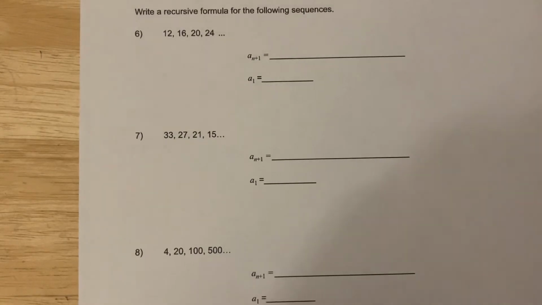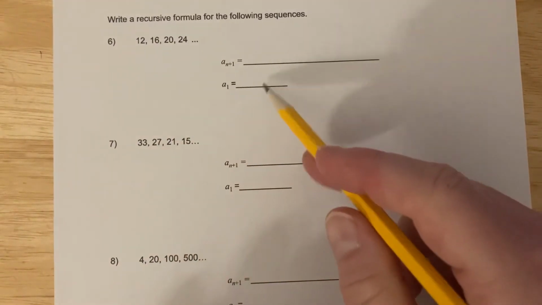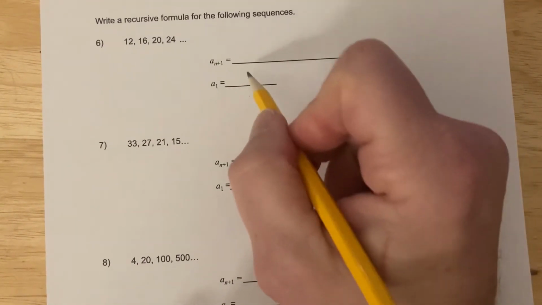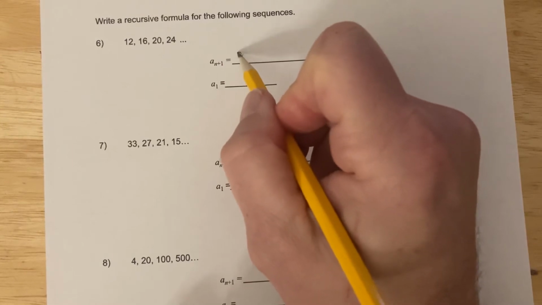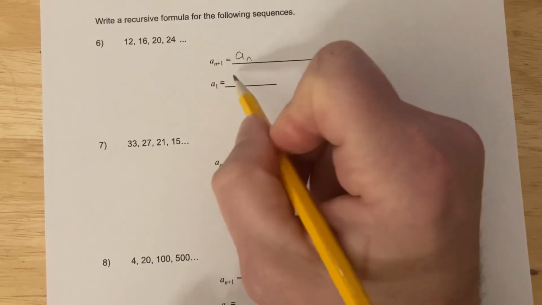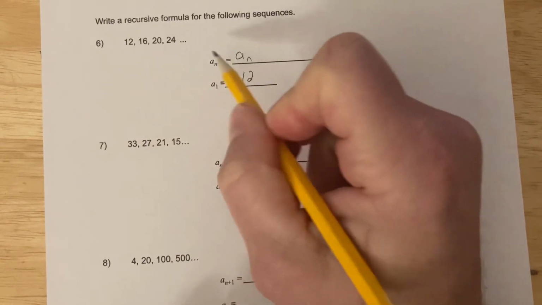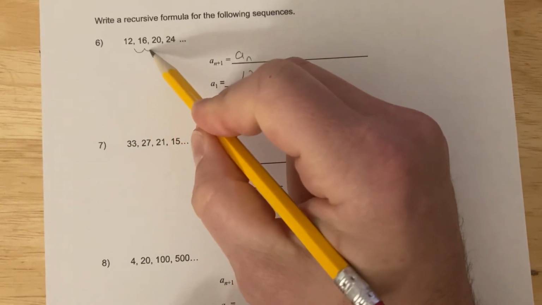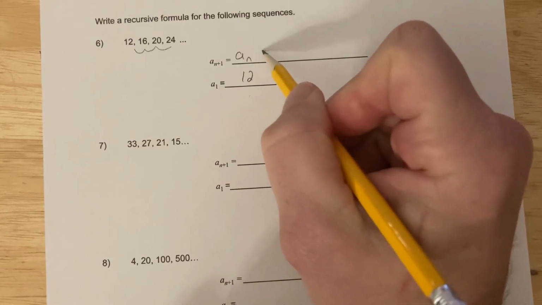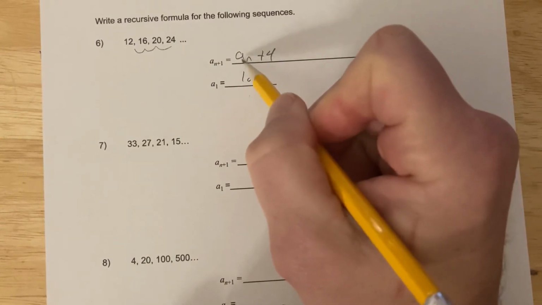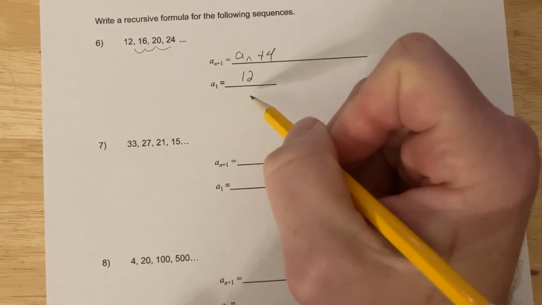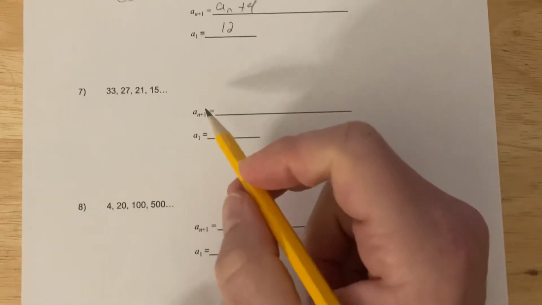All right, now we're going backwards. We're taking a sequence and trying to write out what's happening here. And so the idea behind this is to look at the pattern and look where we started. So this one started at 12. And what are we doing to get from term to term? We're adding 4. So we're taking the term before and adding 4 to it. That's all that means. Same thing here.